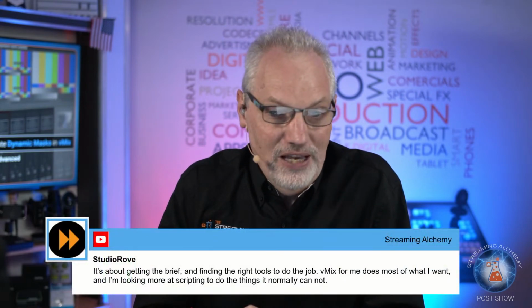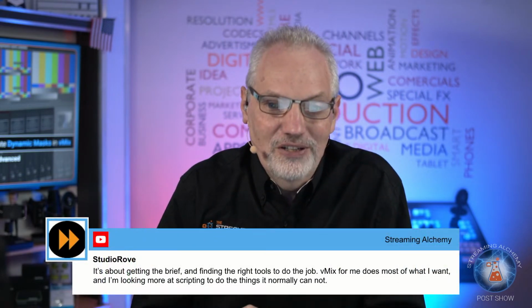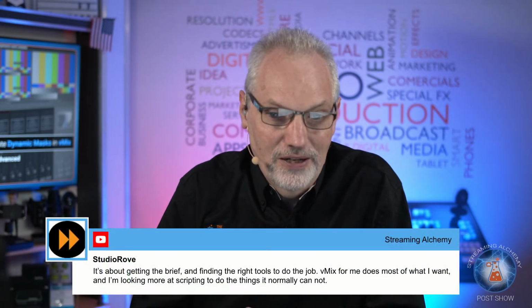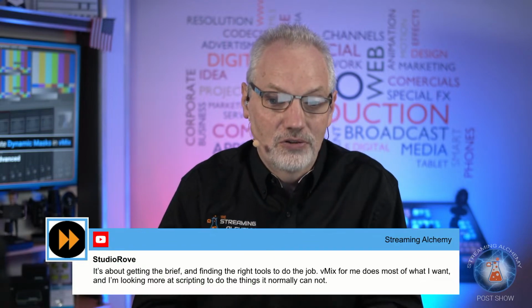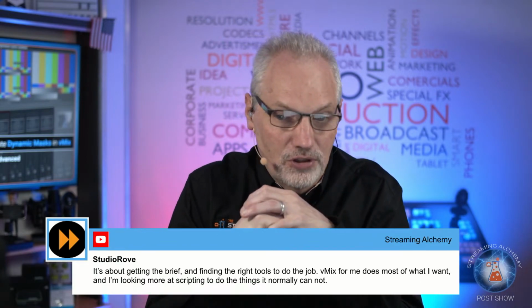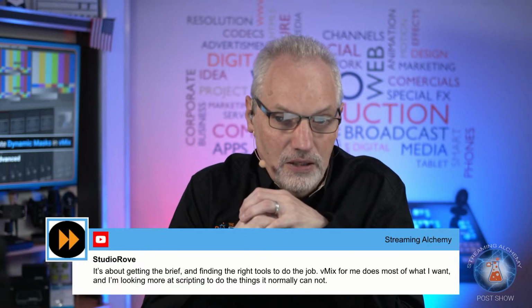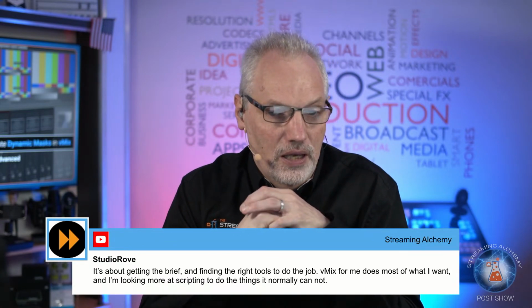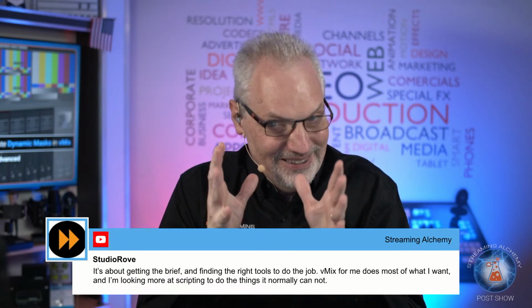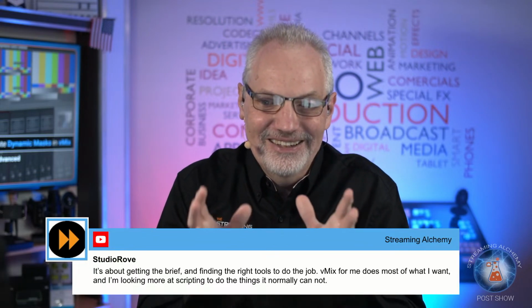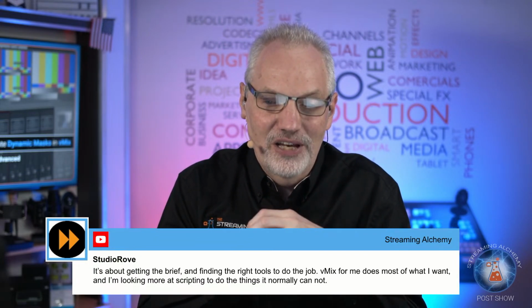Studio Row said, great. It's figuring out what you need to do and putting the right tools together to do the job, and that's really true. It's what comes out the pipe at the end that people are going to look at and say, "Wow, that's impressive," or not. So I think creativity will play a large part.